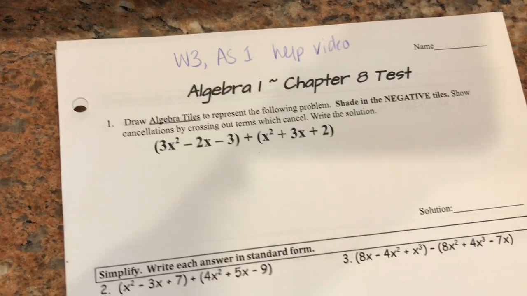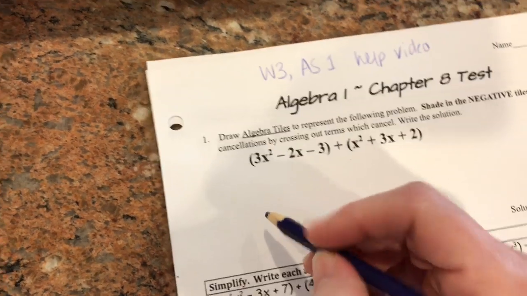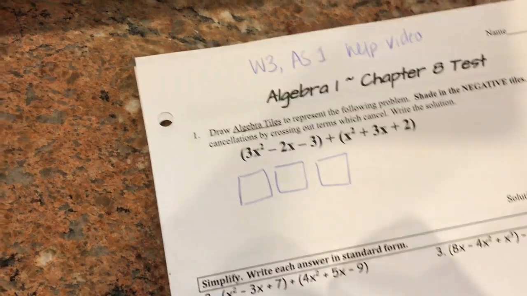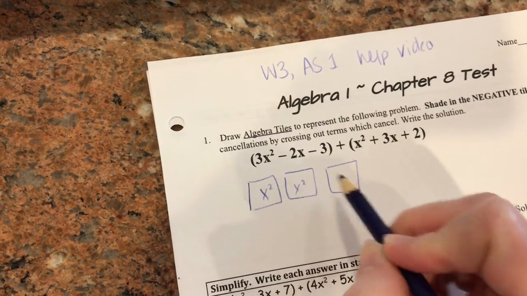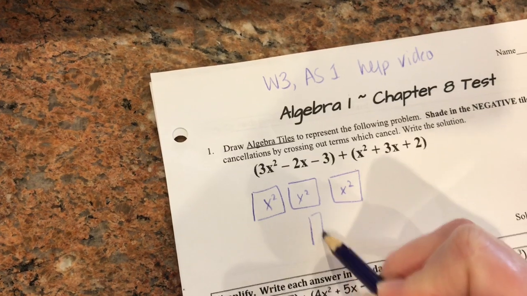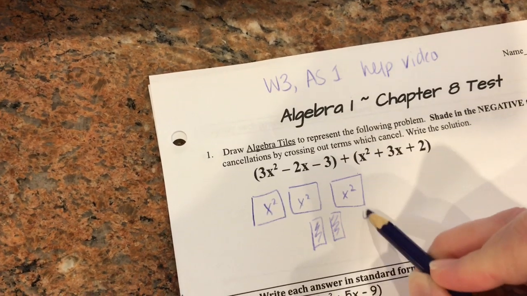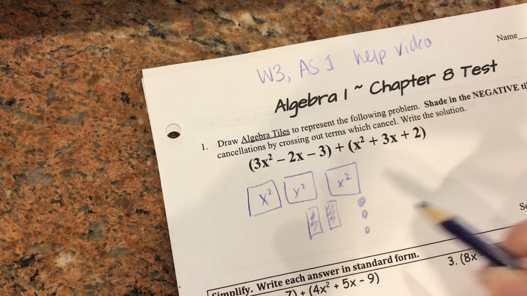Number 1, to draw these tiles, you just draw 3 positive x squareds. So those are all x squareds. And then negative 2x, remember, are 2 rectangles and they're shaded. And then minus 3 would be these 3 shaded.